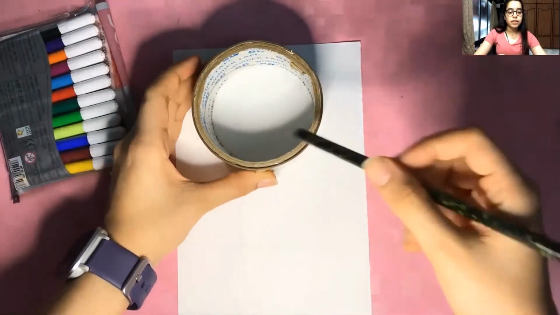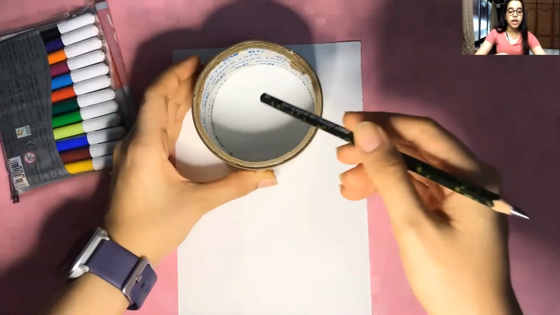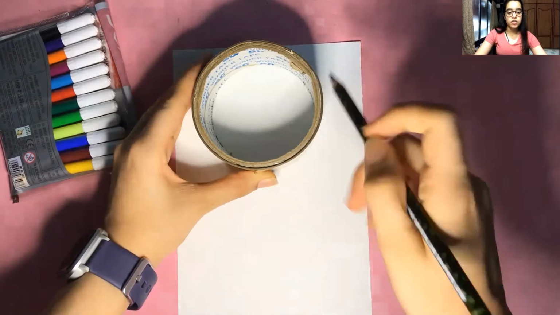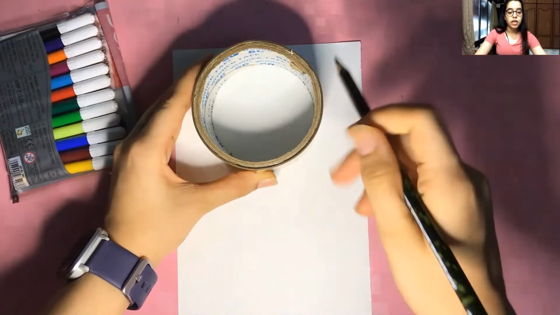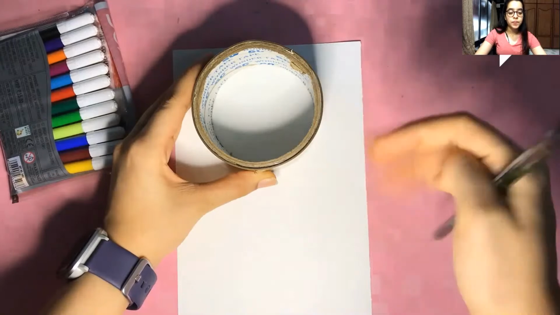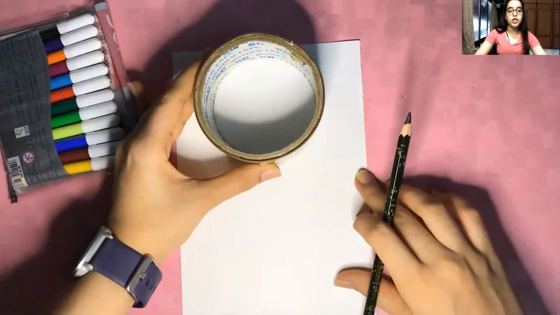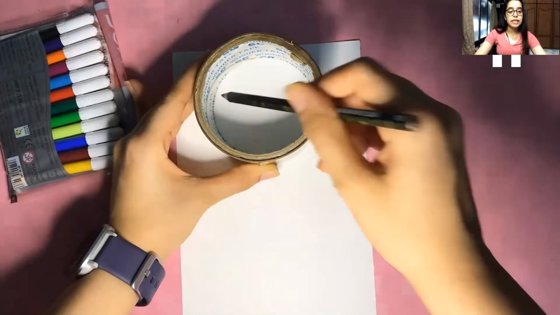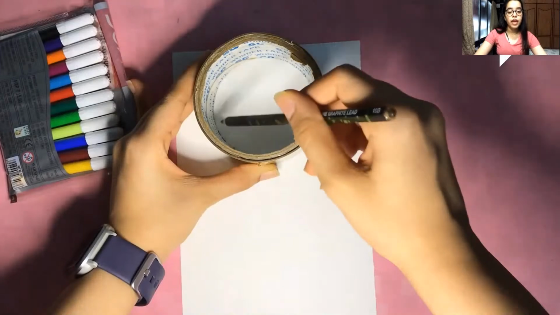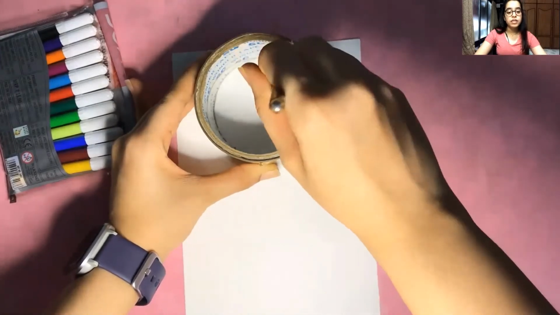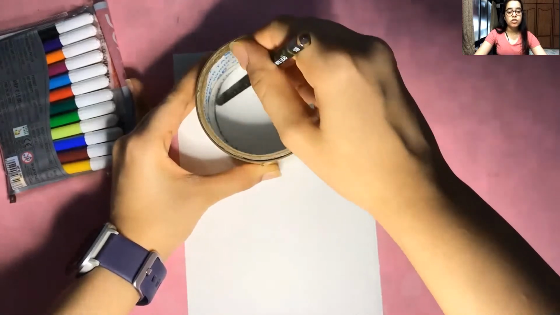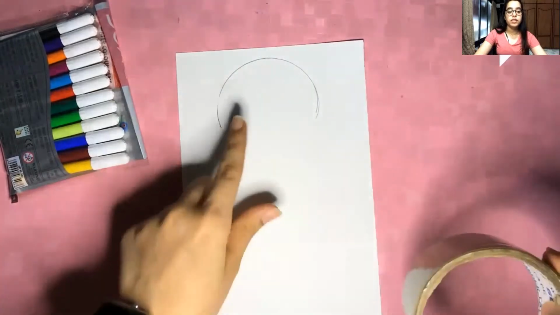So I'm just placing this circular object, that is the tape card, roughly at the center of the sheet. Okay, so I've just placed this tape card roughly at the center of the sheet. So slightly towards the top portion of your page, and roughly at the central area. I'm just placing this tape card, and then I'm just drawing a semicircle. Okay, so just a semicircle that we need. We are not going to draw the complete circle, we are just drawing the semicircle.